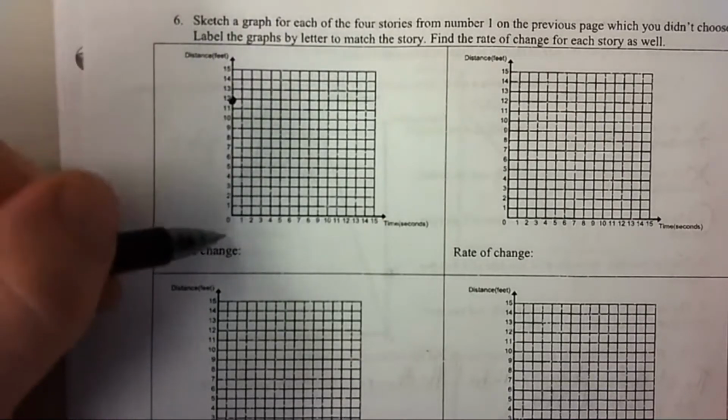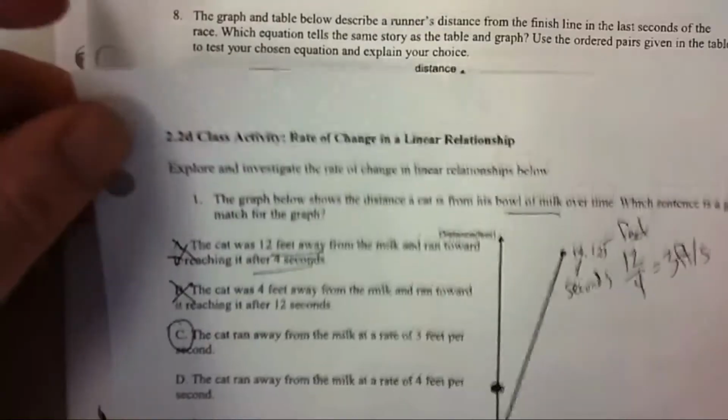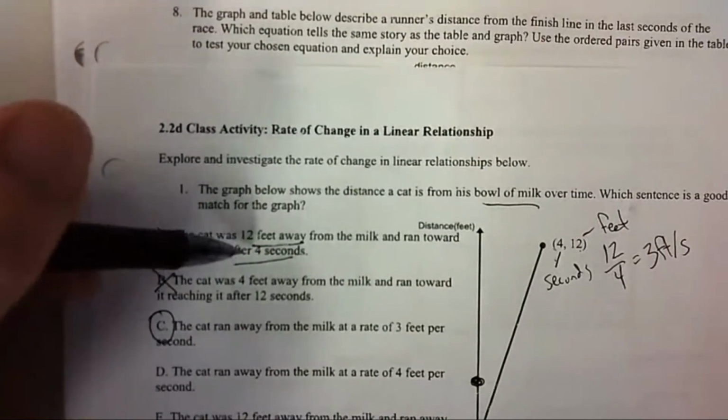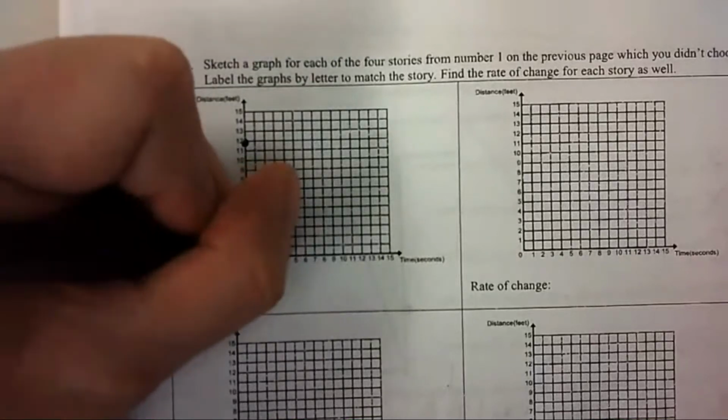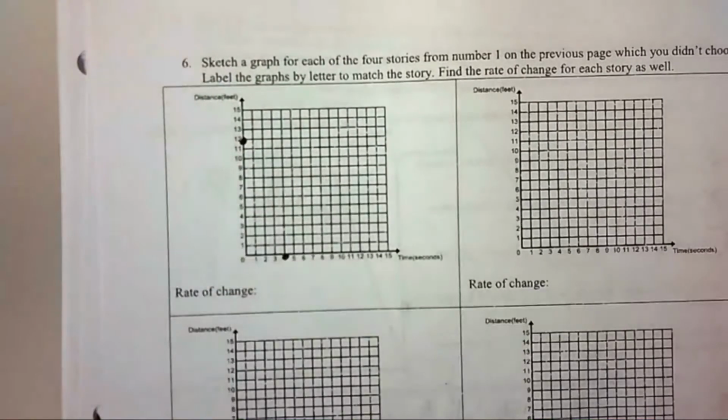So 12 feet at 0 seconds. And then it runs toward it and reaches it after 4 seconds. So that means after 4 seconds, it's now 0 feet away.